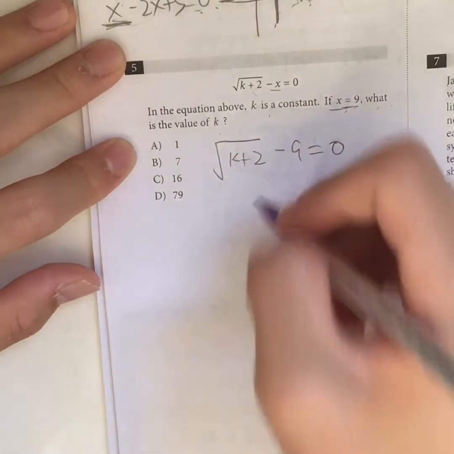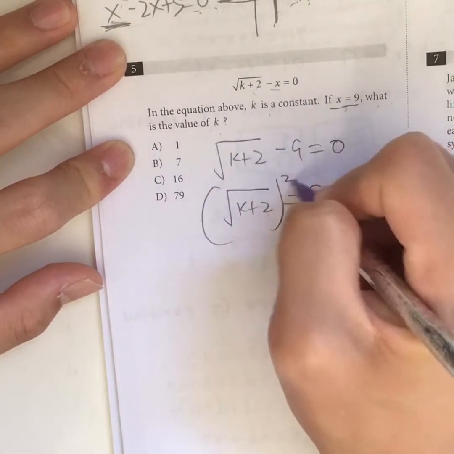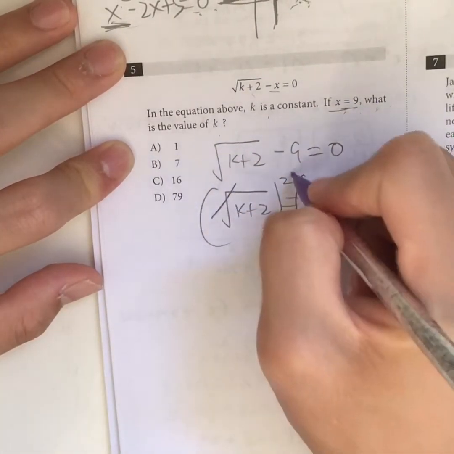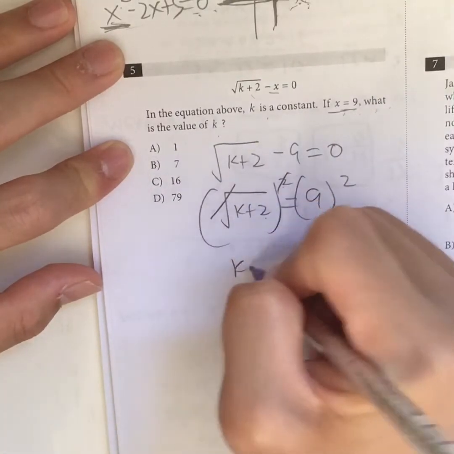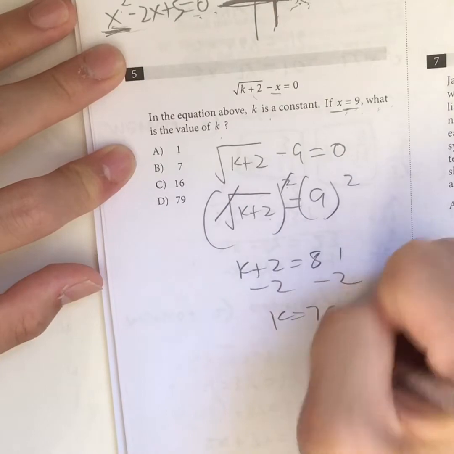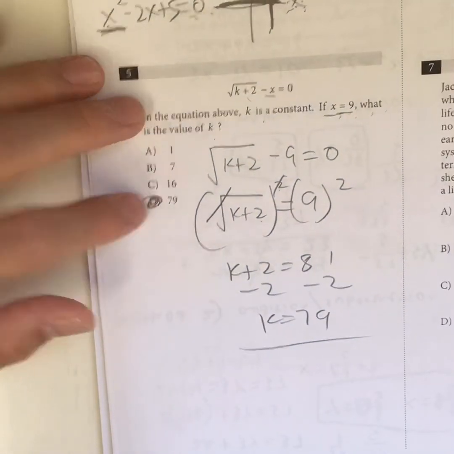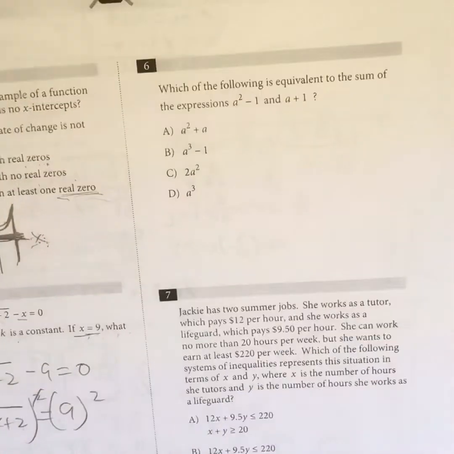I'm going to add 9 on both sides. So square root of k plus 2 is equal to 9. Now I'm just going to square both sides. If you square both sides, the square root cancels out. So k plus 2 is equal to 81. Minus 2 on both sides, k is equal to 79. Meaning our answer is going to be D, right? This is pretty easy. Standard algebra. Let's move on.